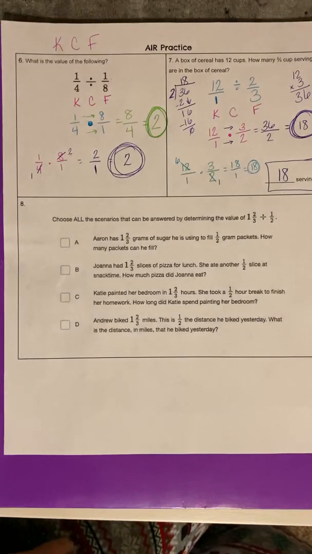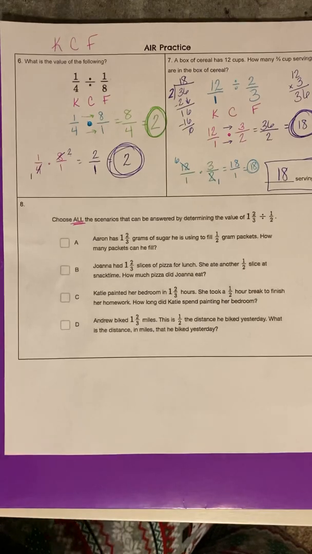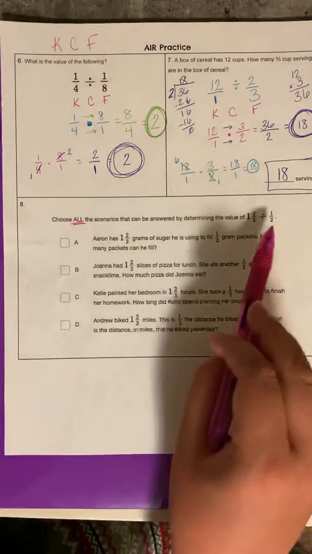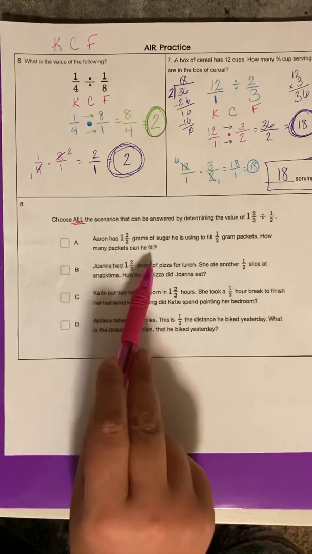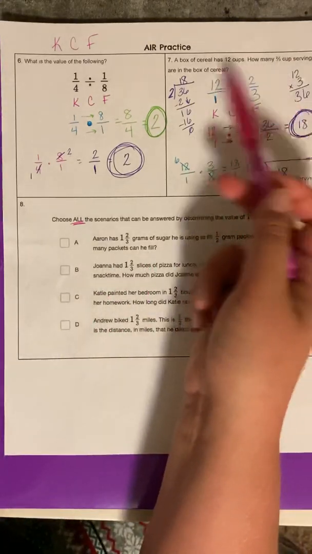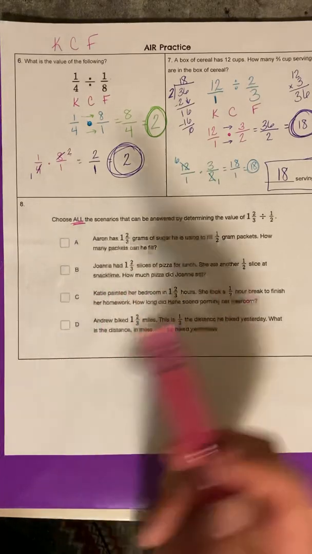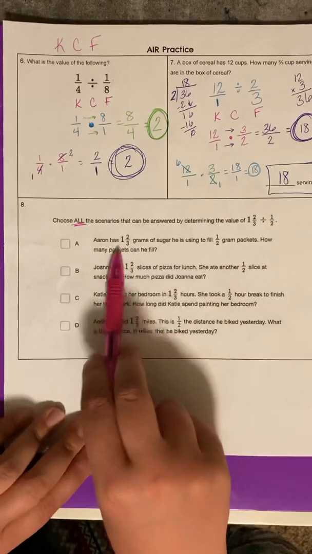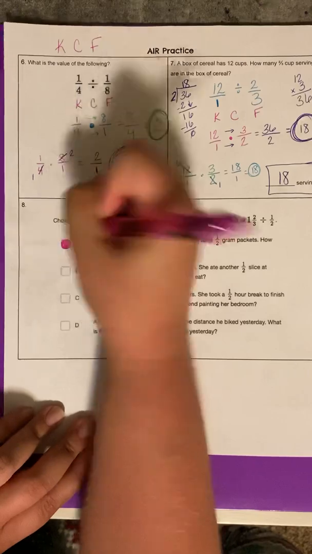All right, so we're going to choose all of the scenarios. So that could be more than one. That can be answered by determining the value of 1 2/3 divided by 1/2. So let's take a look at the first one, A. Aaron has 1 2/3 gram of sugar that he's using to fill 1/2 gram packets. So he has packets. How many packets can he fill? That's kind of like our servings, our number 7, what we did. So that is indeed going to be 1 2/3, and we're going to divide it by 1/2 because we're going to see how many times we can fill that 1/2. So that is going to be an answer. Woohoo! A is an answer.